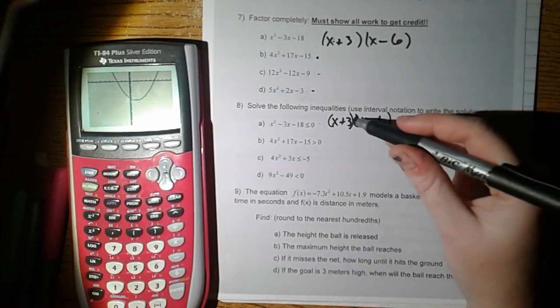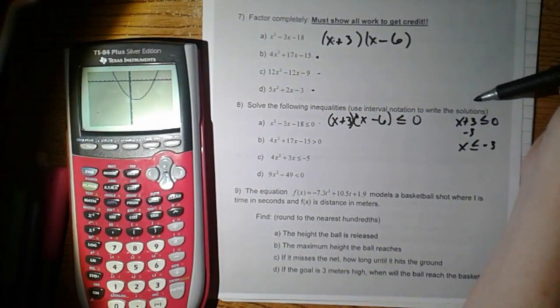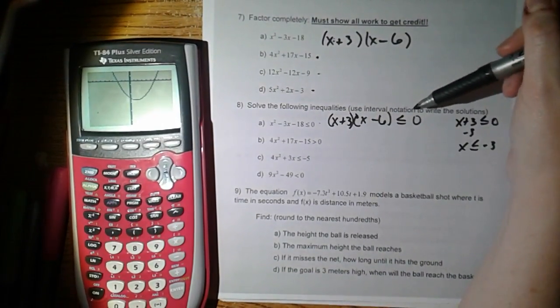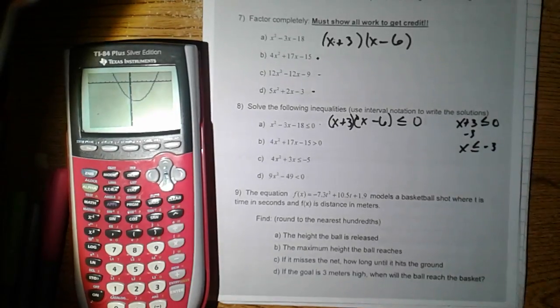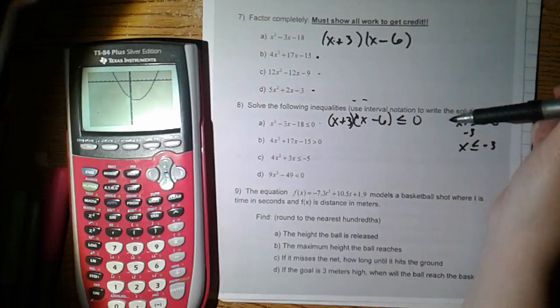Yeah, so we're specifically looking for where in this equation it's less than 0. I'm pretty sure that's what we're doing on this one, but I'm not 100% sure. So you may want to check your notes on this.